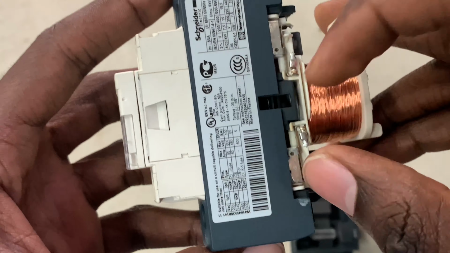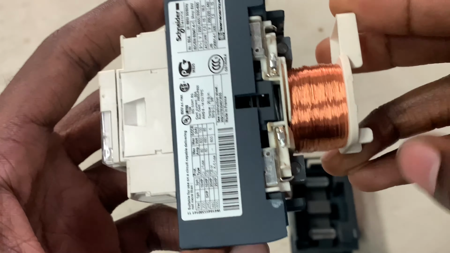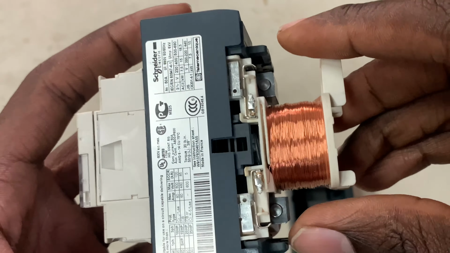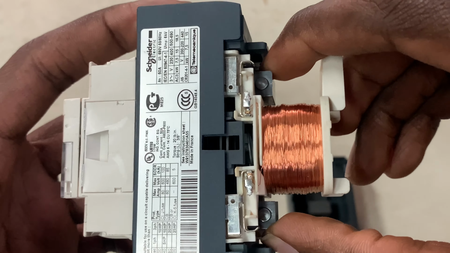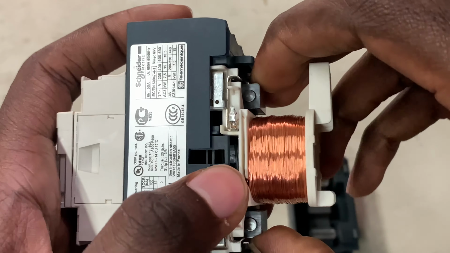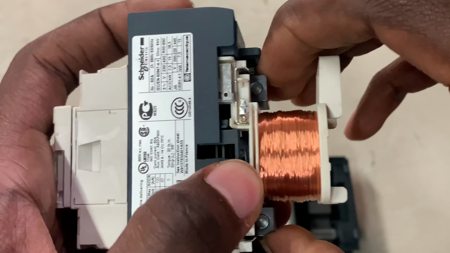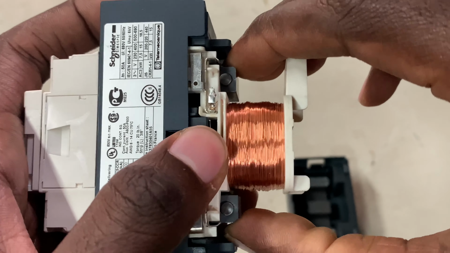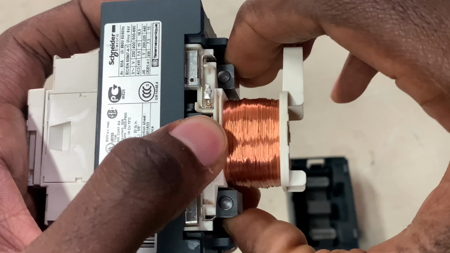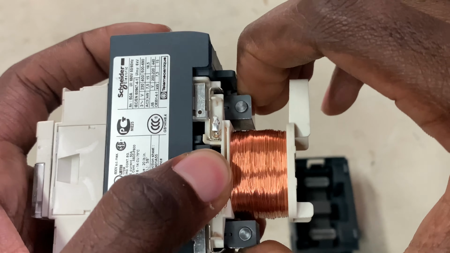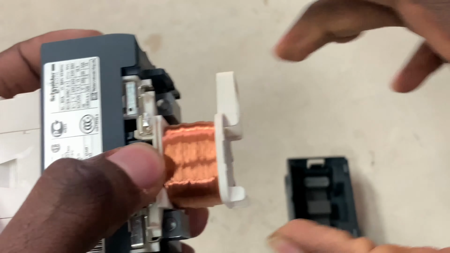So when you energize the coil of the contactor and the current flows through it, it creates a magnetic field. Now that magnetic field attracts the moving core. So the magnetic field which is created by electricity attracts the moving core towards the fixed core.